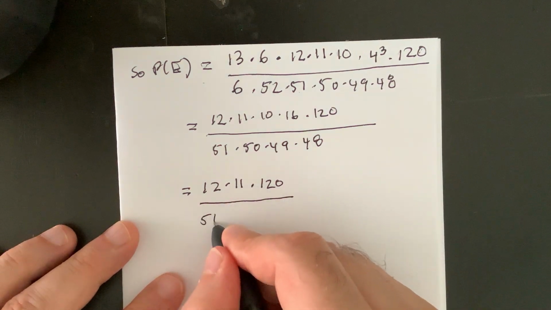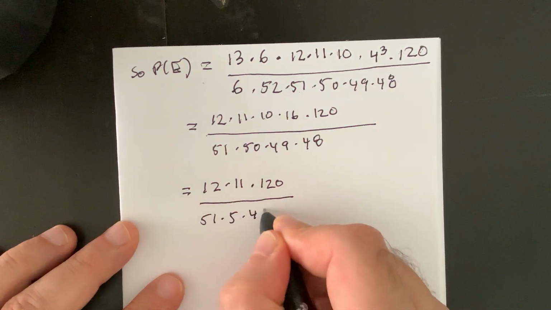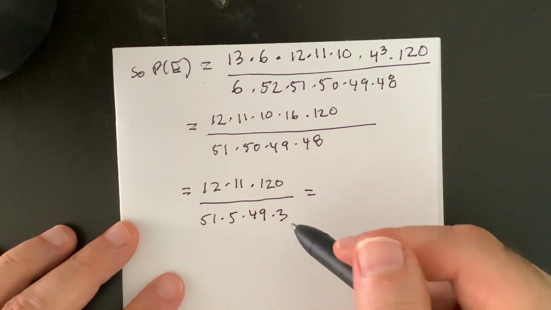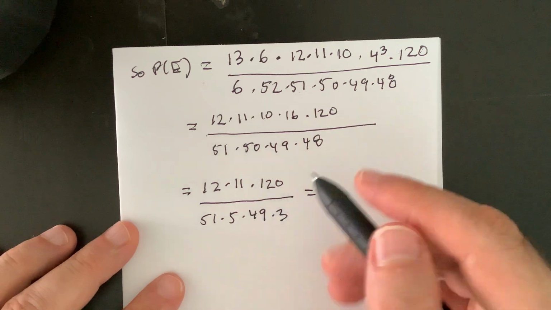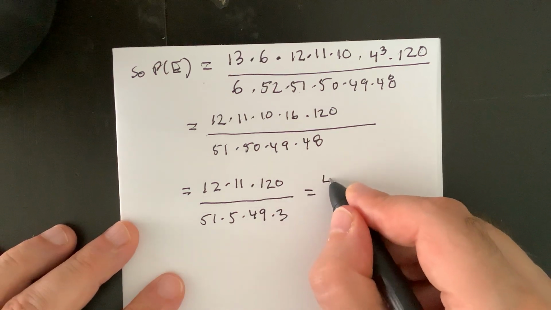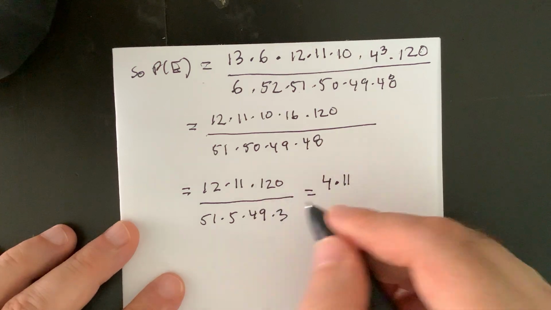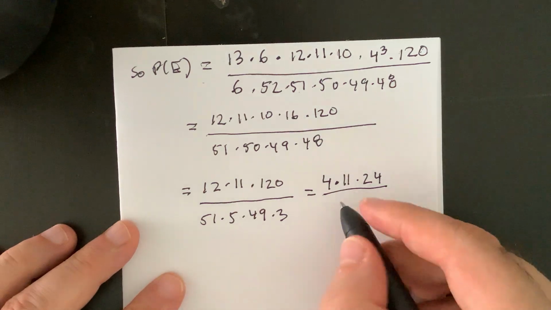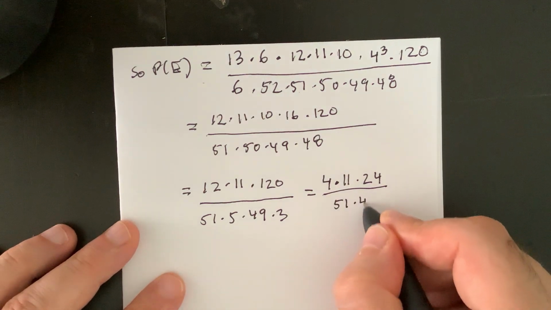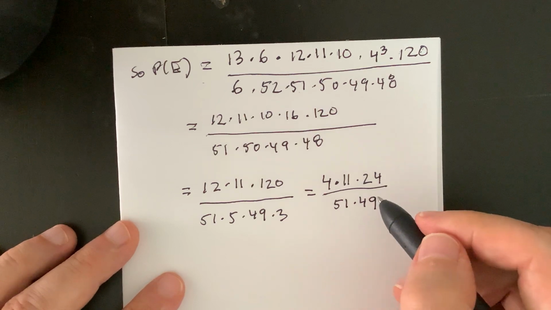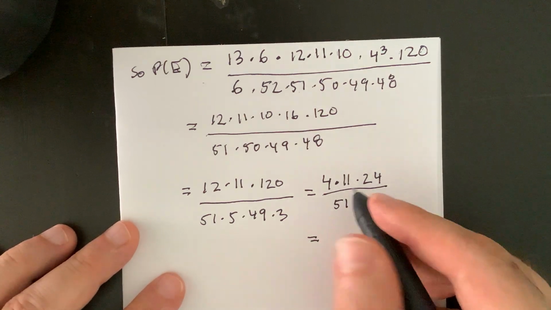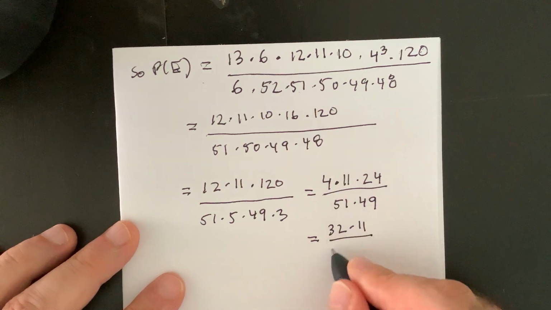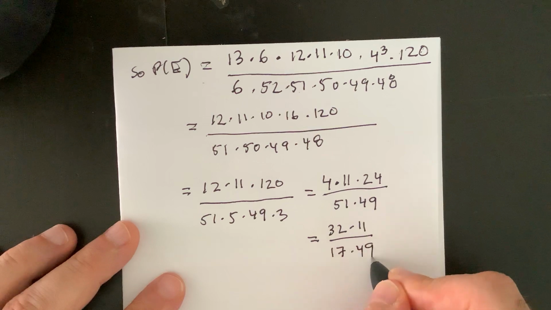Down here I have 51, 5, 49, times 3. This is equal to, okay, let's see. Let's keep going. So I have 4 times 11 times 24. I canceled the 5 and the 3. 51 times 49. And yeah, I could take a 3 out too. So I have 8 up here. 32 times 11 over 17 times 49.